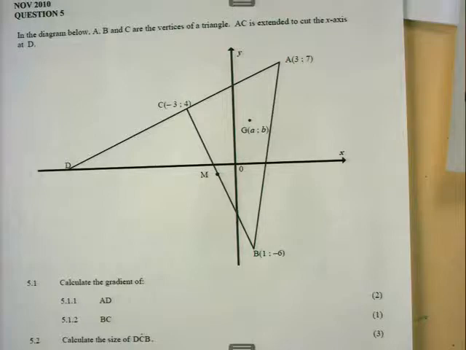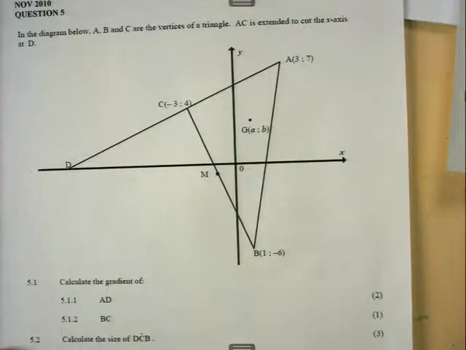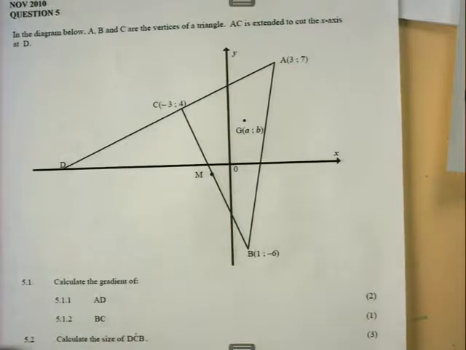You can see, in all these papers that I did, the gradient is there, the distance is there, as well as the equation. It's very important that I also mention the midpoint. It means you must be able to determine the gradient, the distance, as well as the midpoint. Right, boys and girls, let us look at 5.1.